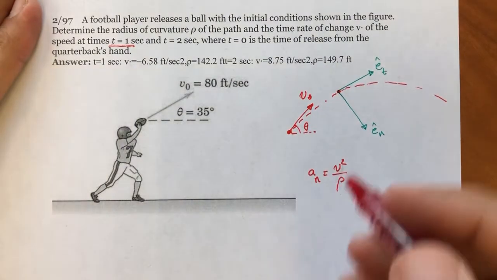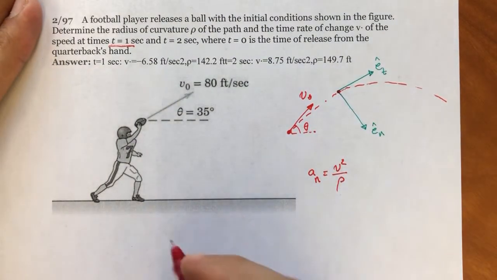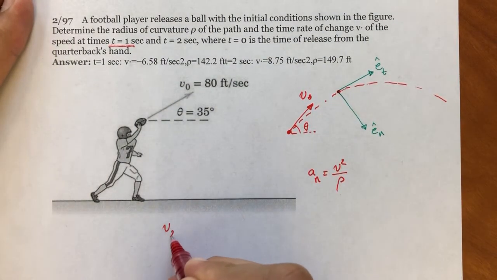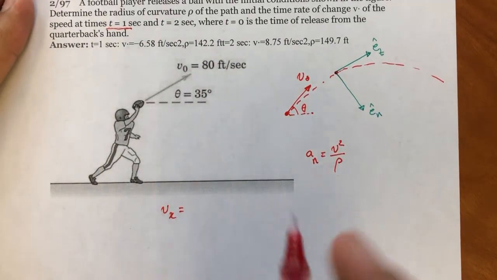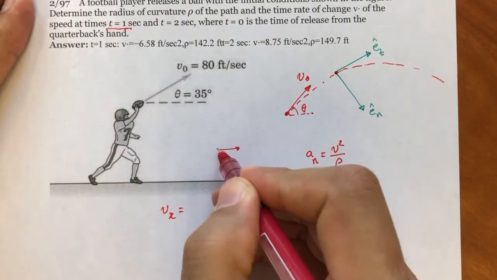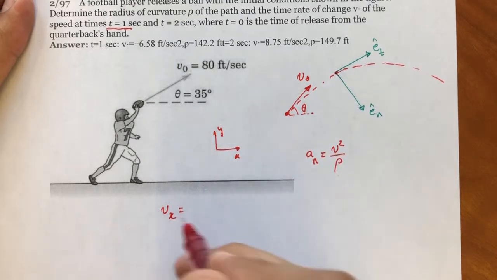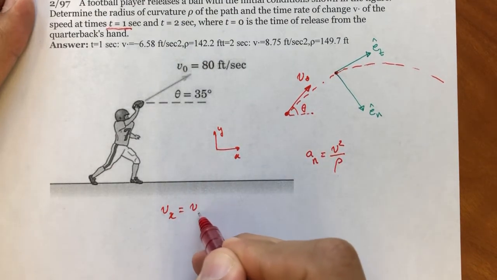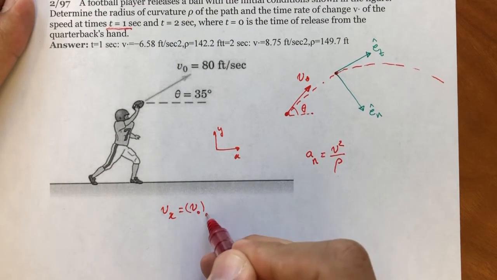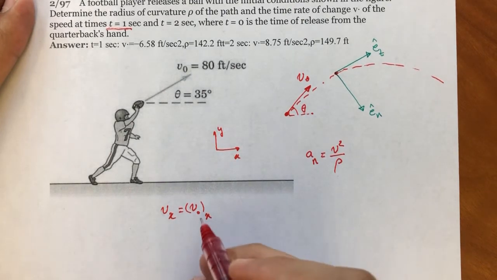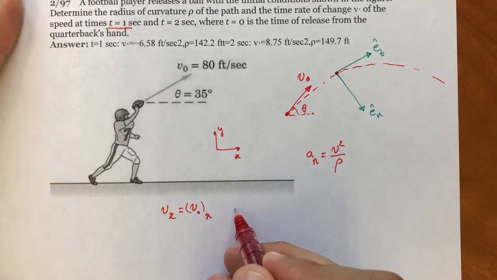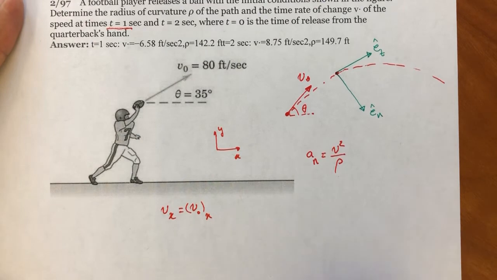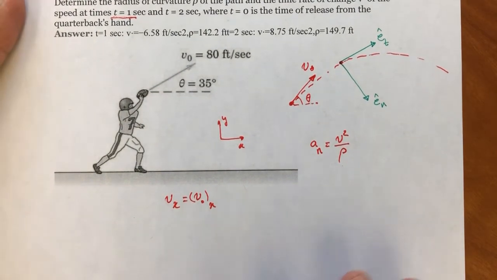So at time is equal to 1, we have velocity in the x direction. Let's say this is the x direction and this is the y direction. Velocity in the x direction is equal to velocity in the x direction at the beginning, plus acceleration in the x direction times t, which is 0, because there is no acceleration in the x direction.